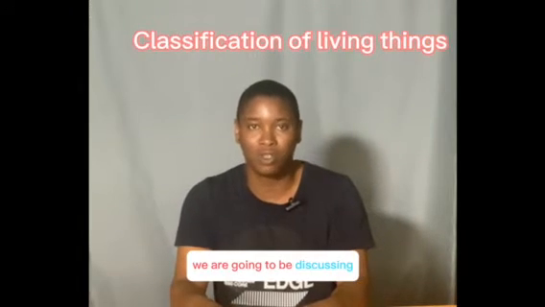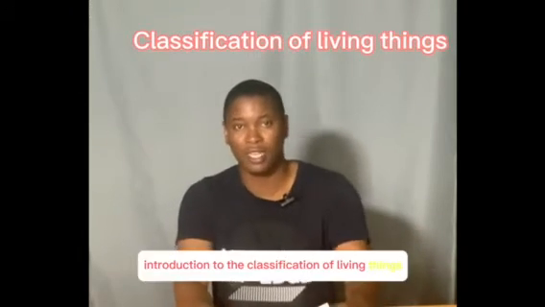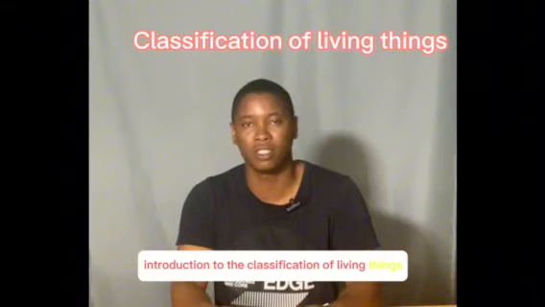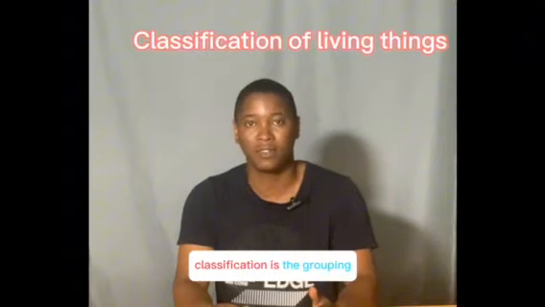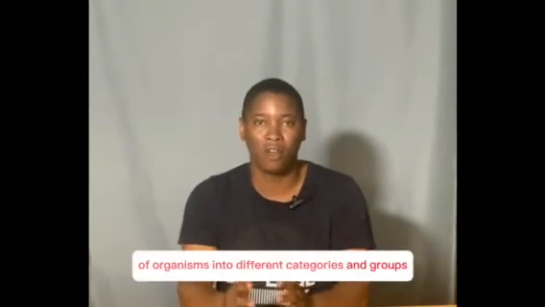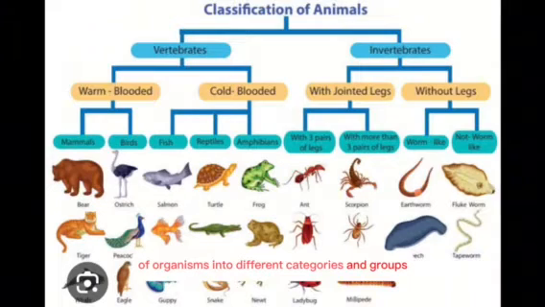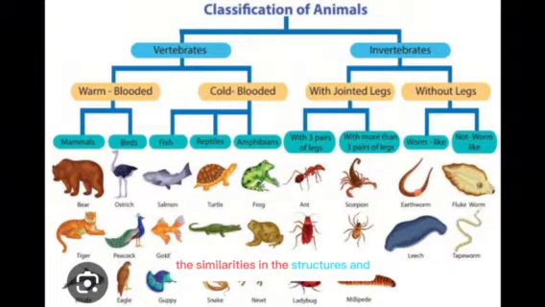Today, we are going to be discussing the introduction to the classification of living things. So, we are going to look at classification. Now, what is classification? Classification is the grouping of organisms into different categories and groups. And this grouping is done on the basis of the similarities in the structures and features that these organisms share.